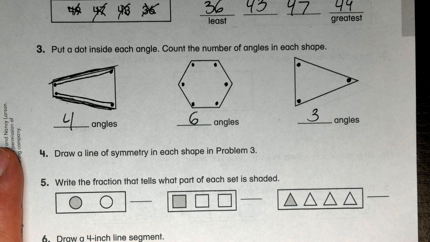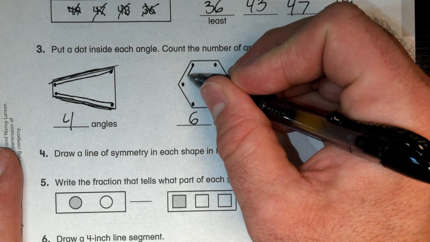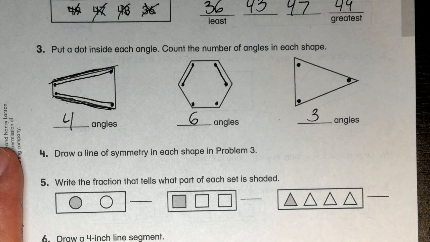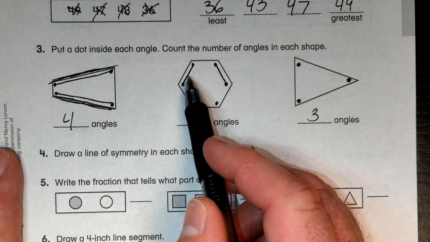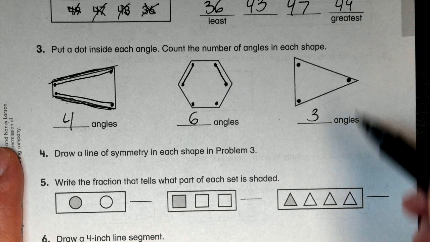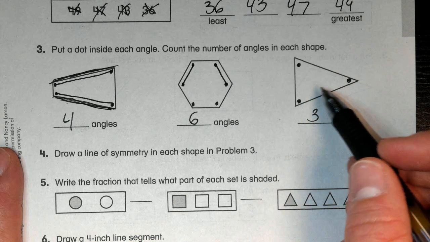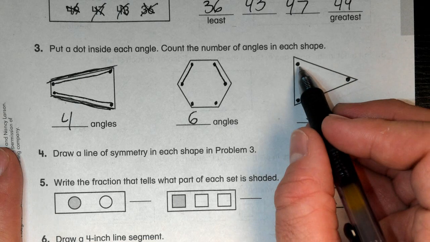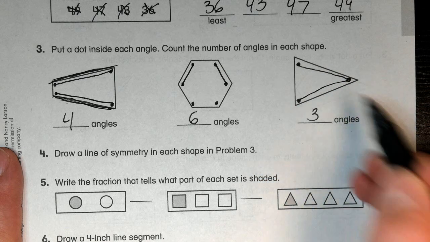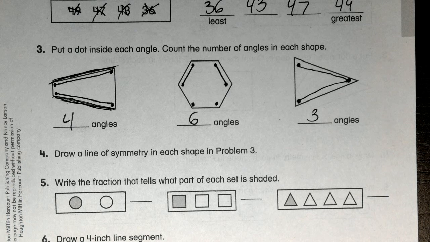Okay. For the next shape, I'm going to do a line of symmetry here. And a line of symmetry here. They're the same length. They're running alongside each other. Okay? And then, for this one, it's going to be a little tricky because we've only got one dot here, but each one is still going to be the same length and the same size. Lines of symmetry. Great stuff!